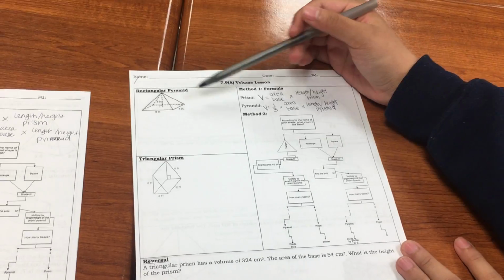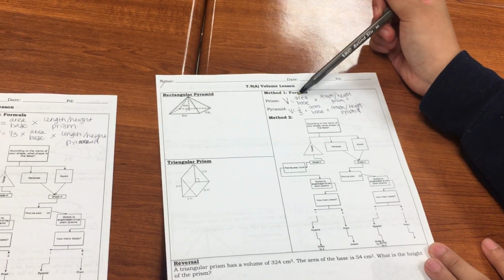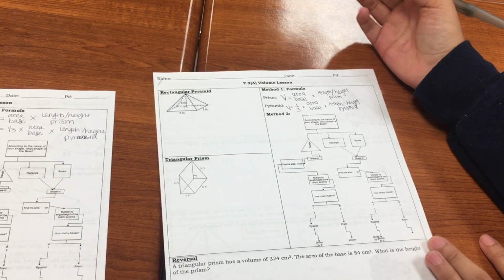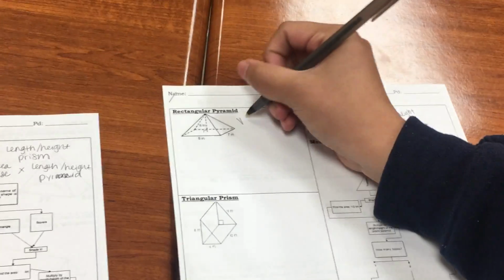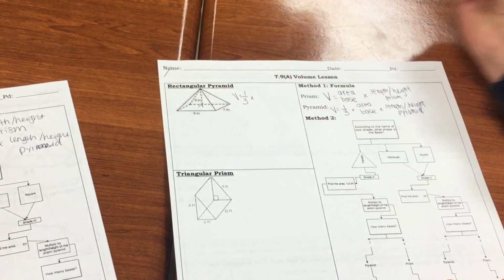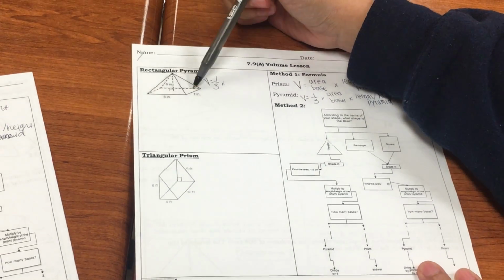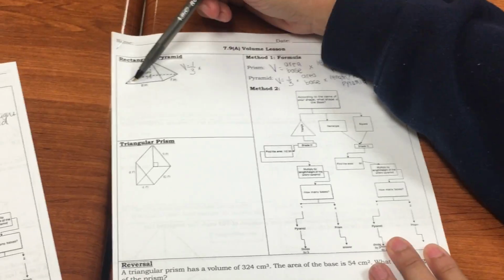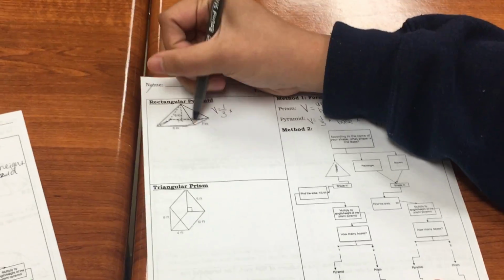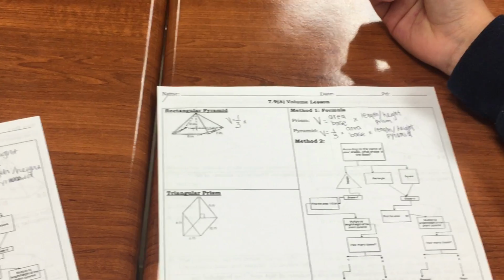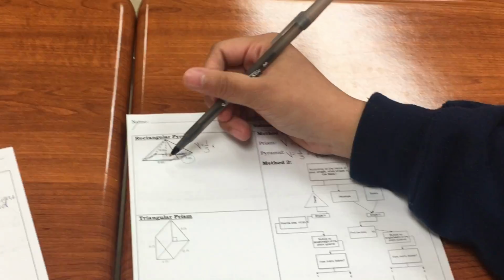We're going to try the rectangular pyramid for the first method. So let's write down the formula: V equals 1/3 times the area of the base. Miss Singer, what is the shape of the base here? It's a rectangle. And in order to find the area of the rectangle, how can we find it? You do this number times this number. Yes, we're going to multiply the length and the width, so 8 times 7.